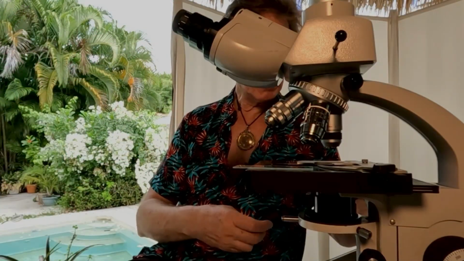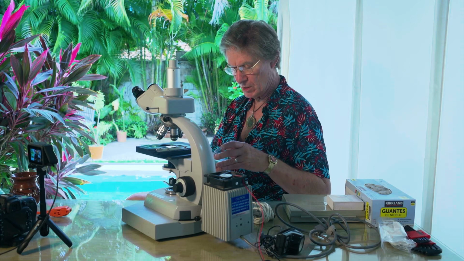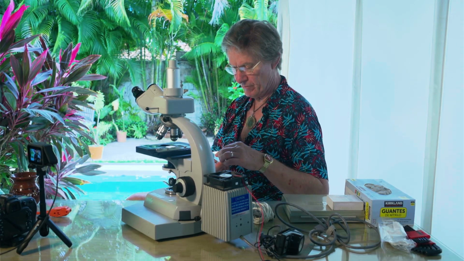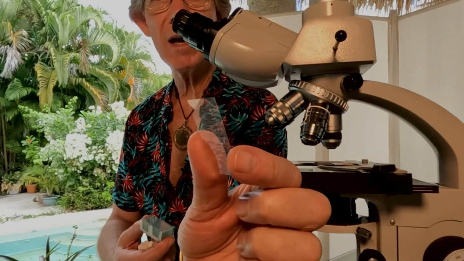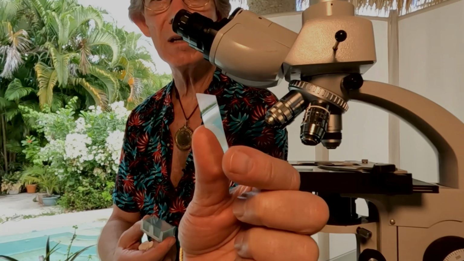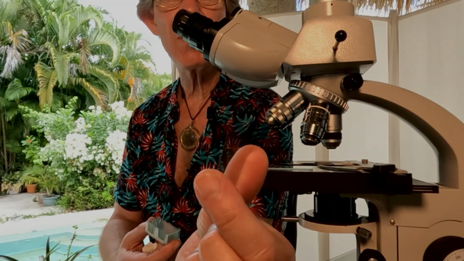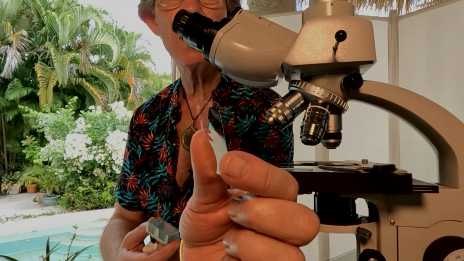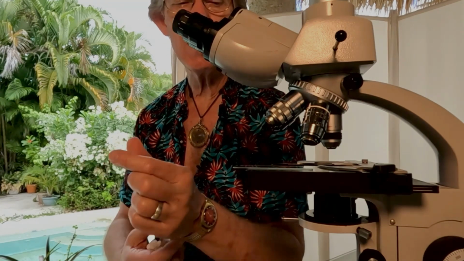The next component is called the cover slip. And I will explain what a cover slip is. It is a very, very thin piece of glass. I hope we can see it here. If we get it just right with the light reflecting, you can see it. And it is 0.17 of an inch thick. Very, very thin.